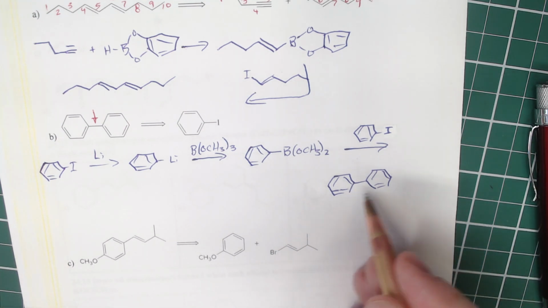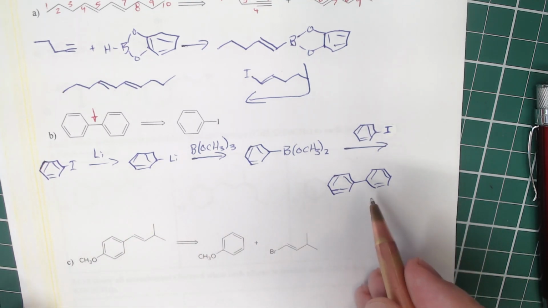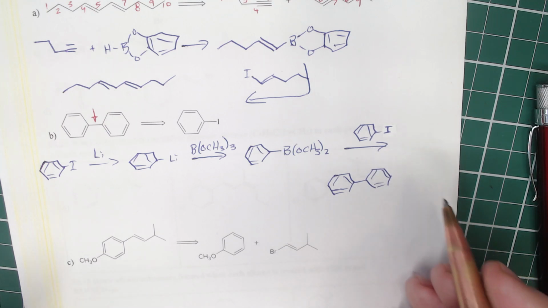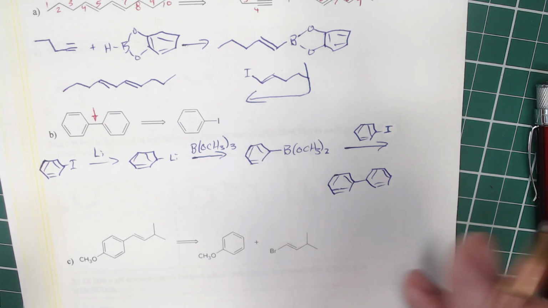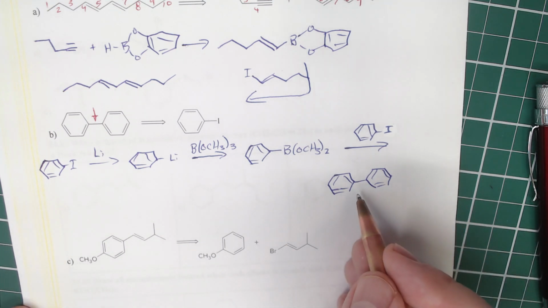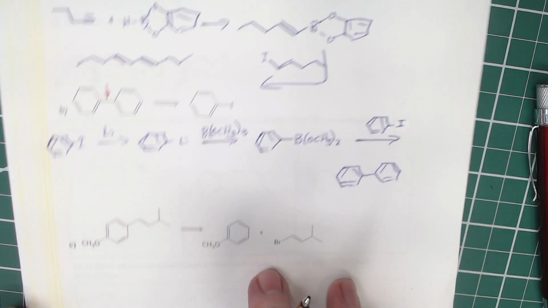So this is not something that you would probably spend this kind of effort to make by itself. However, if you had certain substituents on there, that might be something that you would be interested in. So again, we're looking at a general class of reactions, not new ways to make biphenyl. This would be among your more expensive ways to make biphenyl.